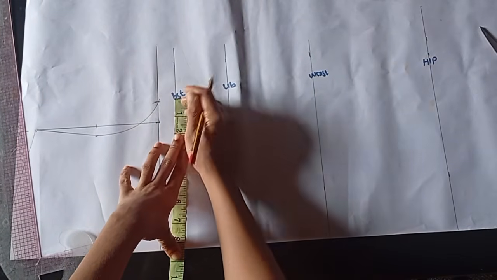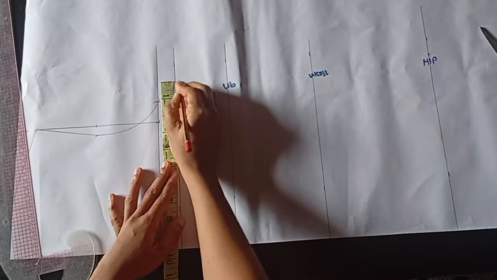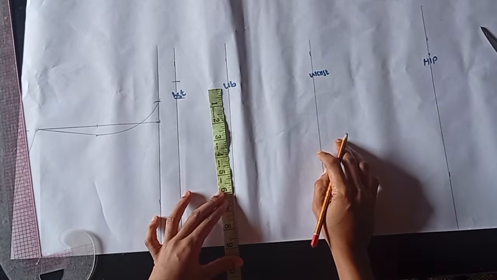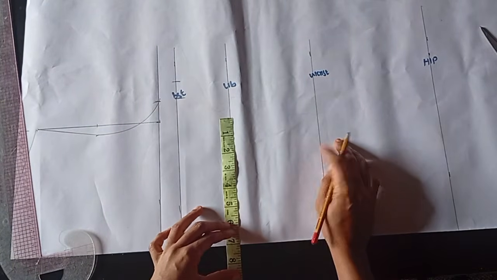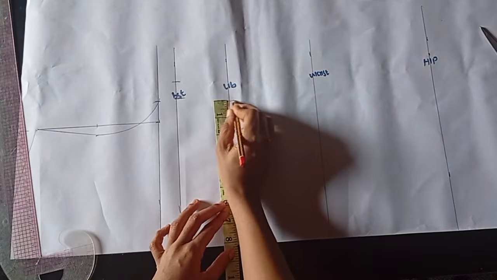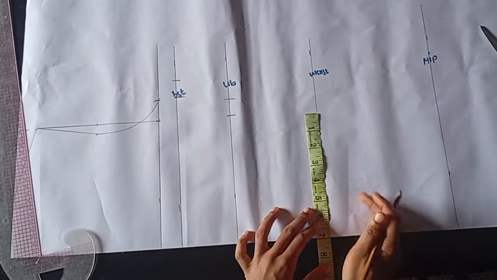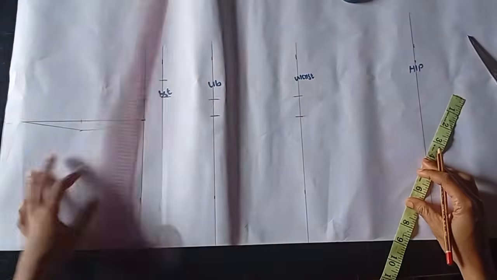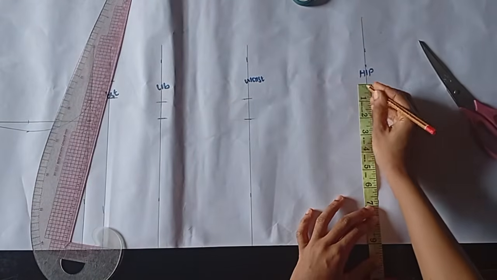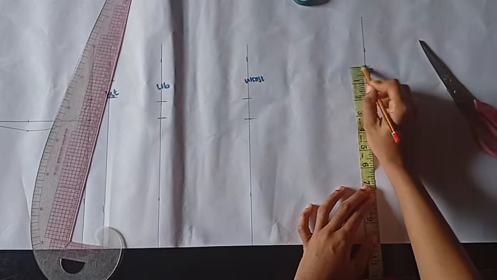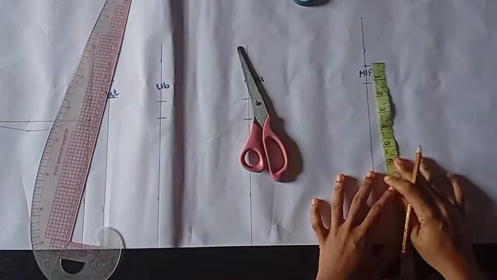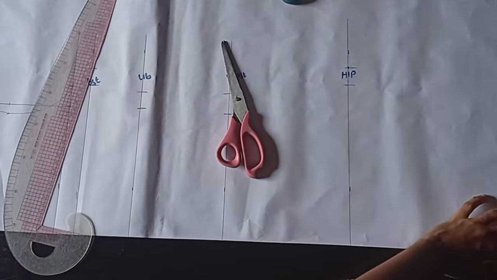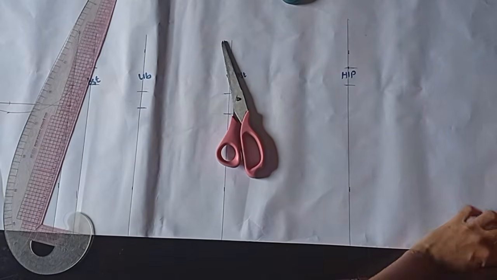I'll mark my bust circumference divided by 4, add my sewing allowance. Here, I'll mark my under bust circumference divided by 4 and add my sewing allowance. Measure round my waistline, divide it by 4 and add my sewing allowance. So you can use any sewing allowance of your choice. Here, I'll also mark my hip circumference and add my sewing allowance. But for this dress, I don't think you need much sewing allowance.